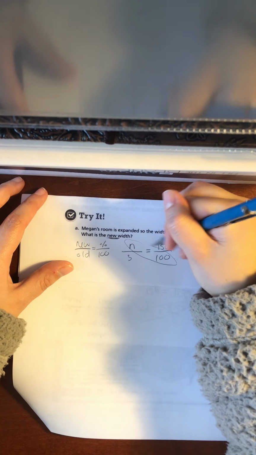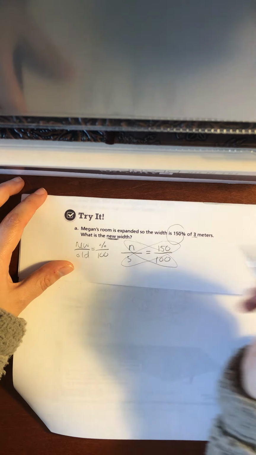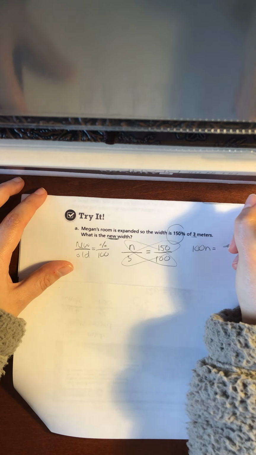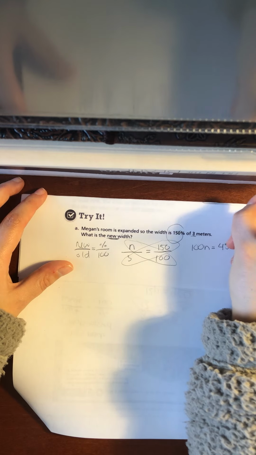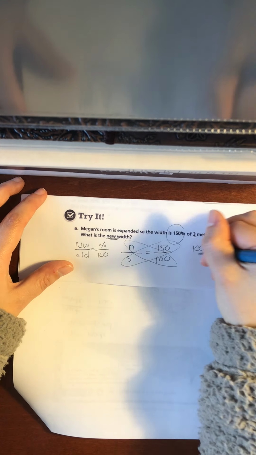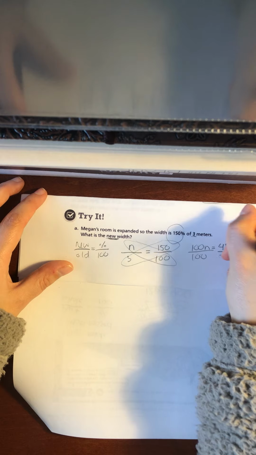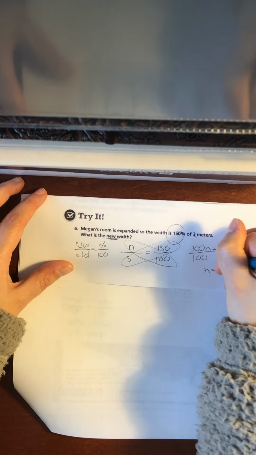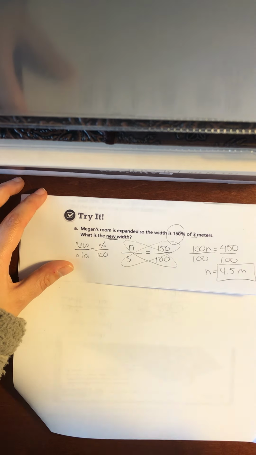So now we have to do N times 100 and 3 times 150. So 100N equals 450. Divide by 100, divide by 100. N equals 4.5 meters. That is the new width.